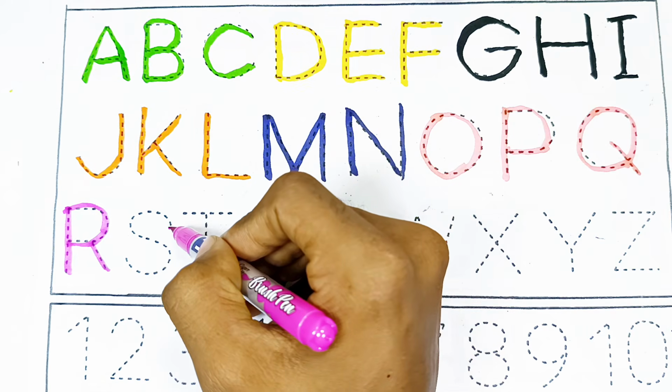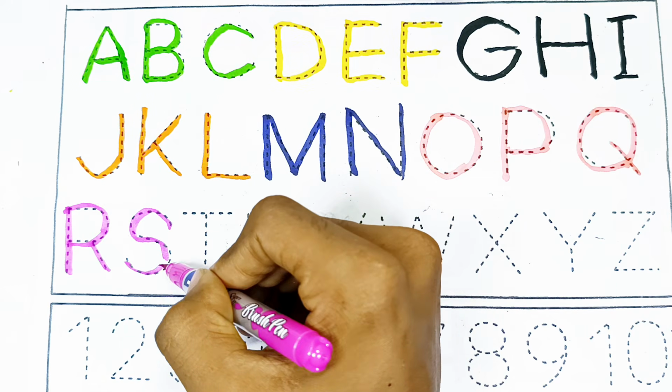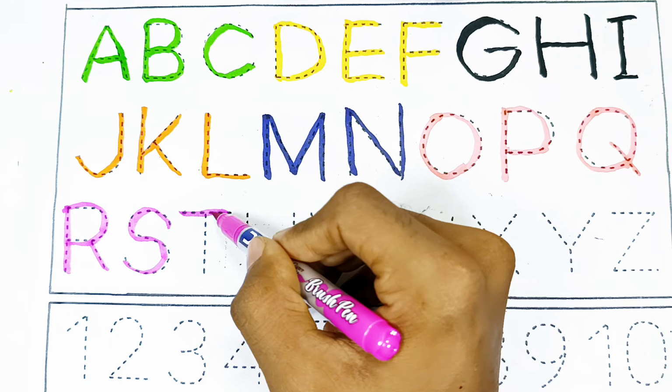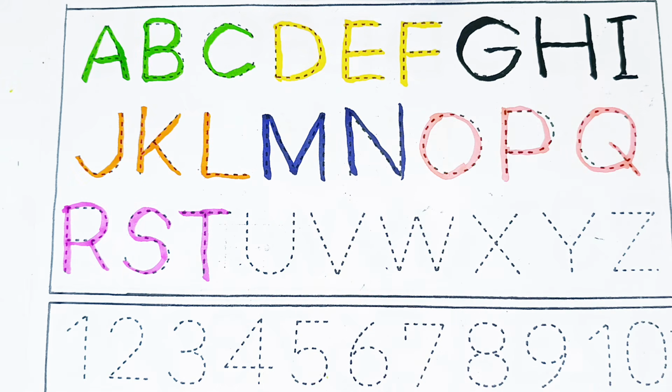R. R for rose. S. S for sun. T. T for teacher. Kids, now you draw U.